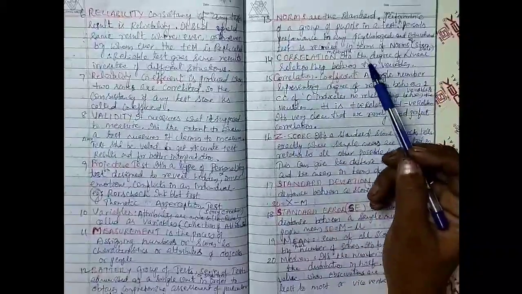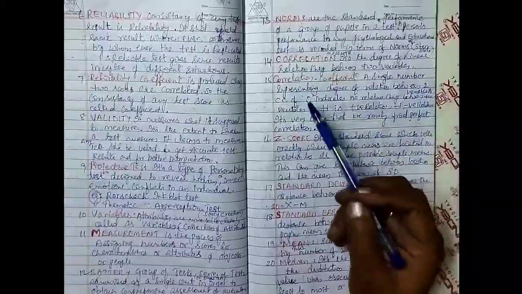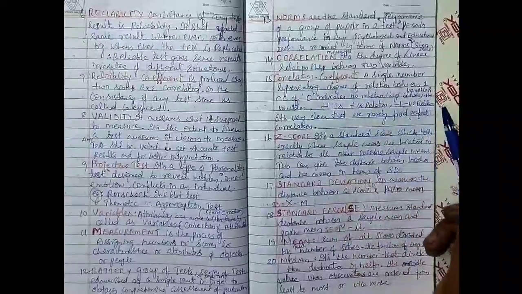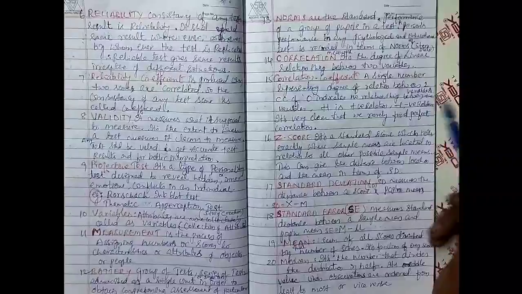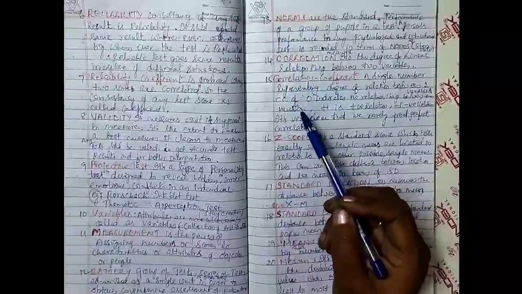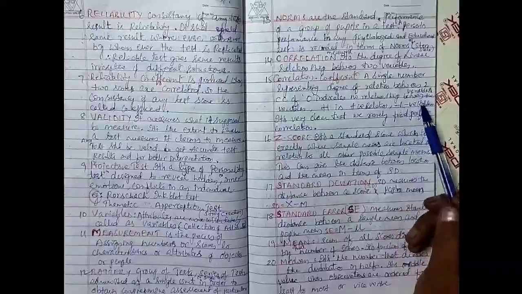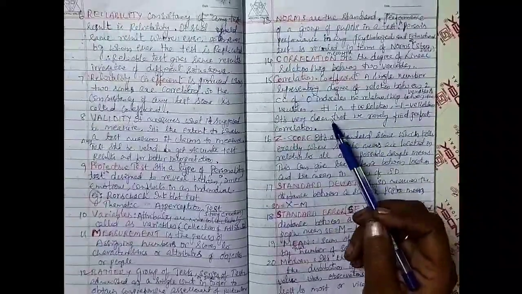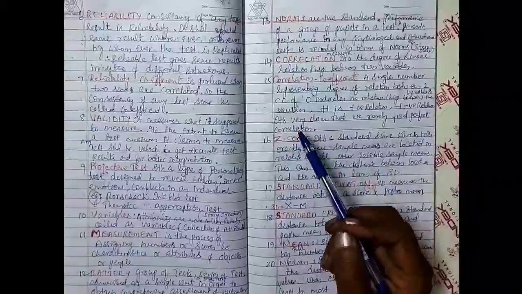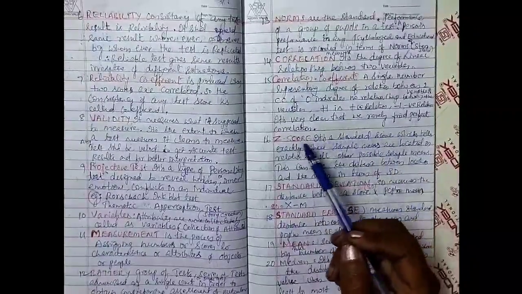Correlation. It's the degree of linear relationship between two variables. Correlation coefficient. A single number representing the degree of relation between two variables. A correlation coefficient of 0 indicates there is no relationship between variables, whereas +1 indicates positive relation and -1 indicates negative relation. It's very clear that we rarely find perfect correlation.